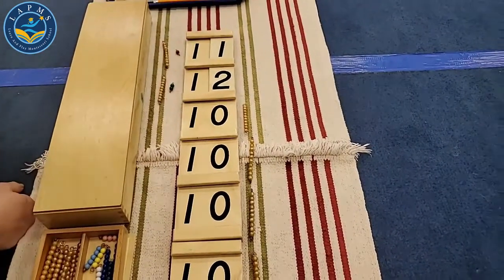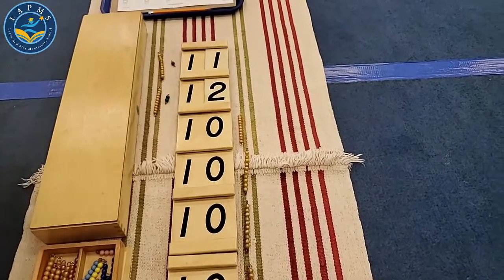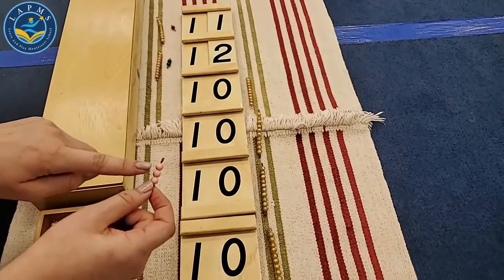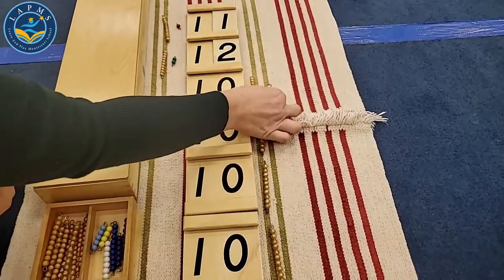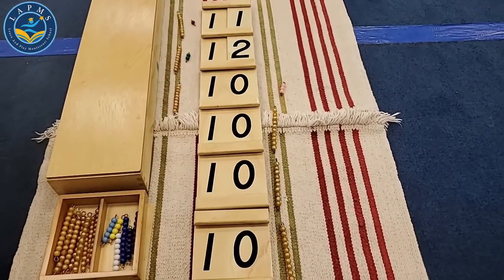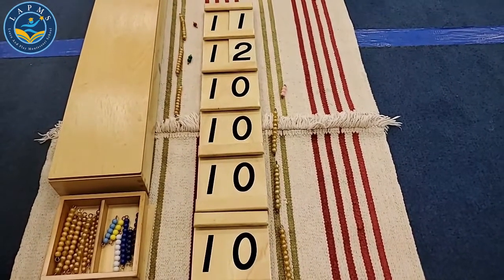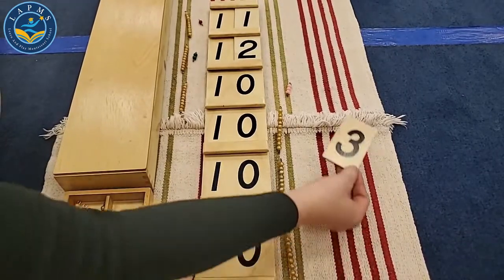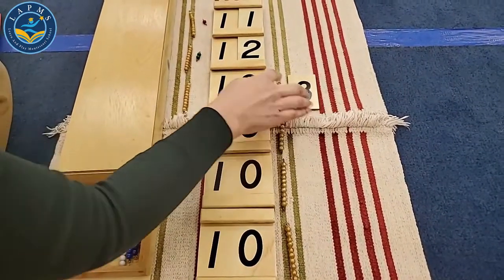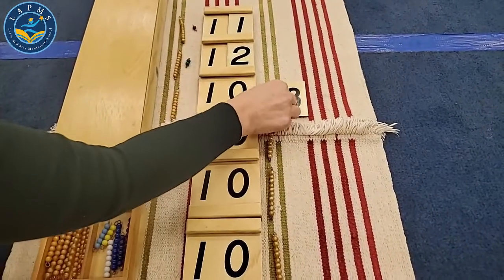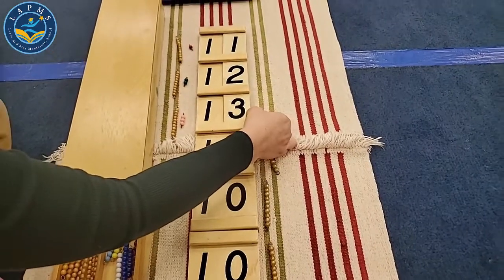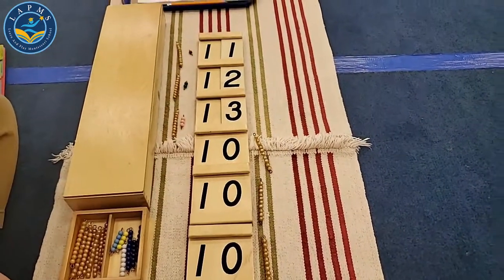10 and 2. Here we're going to add 3. 1, 2, 3. Do you see the numeral 3 down here? We got it. Let's slide that in, or put next to 3. 10 and 3 together looks like this. 13.